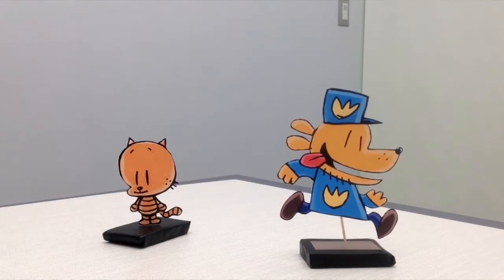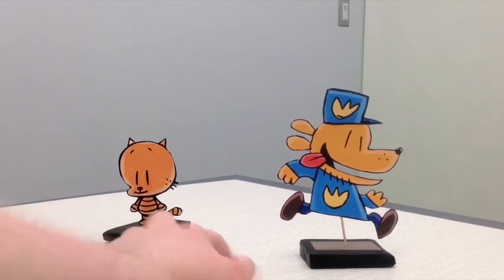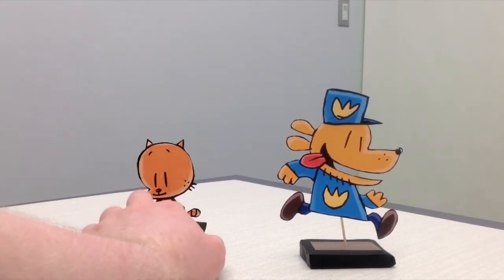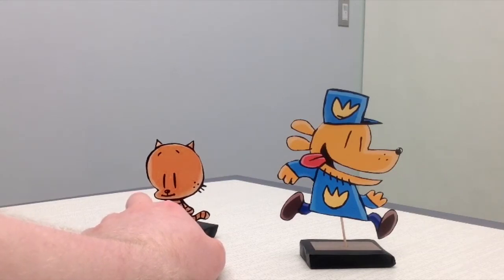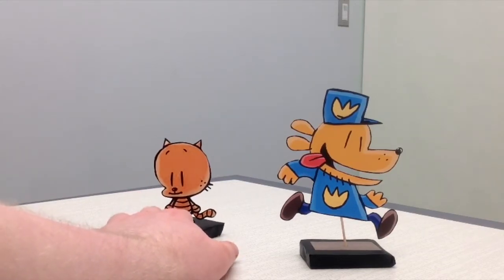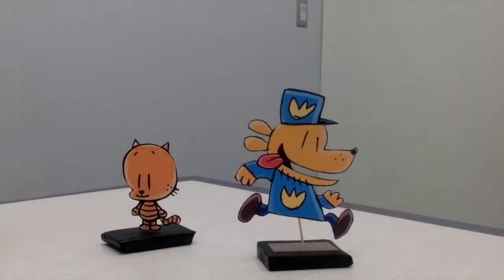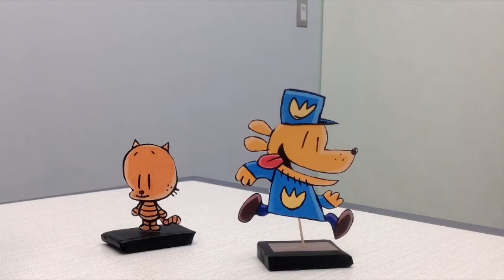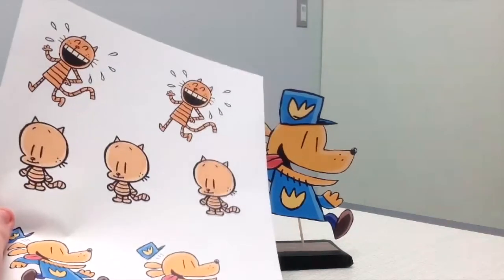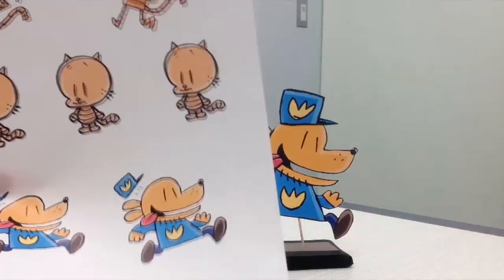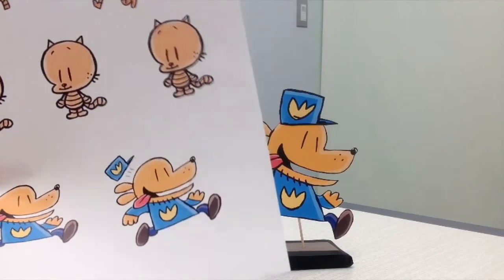Okay, so let's get some characters going. I've got these two guys here from our Dogman stop motion program earlier, but you can make cool ones at home too, maybe not as fancy as this. To make characters from scratch, if you have a printer and some paper, I printed out some Dogman characters. You can find them online if you search on Google.